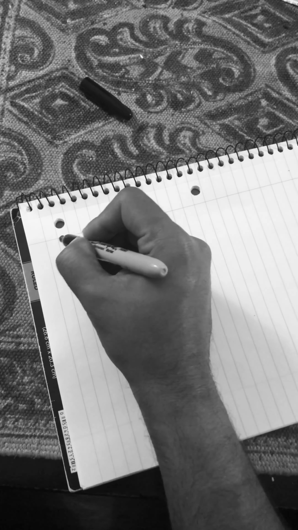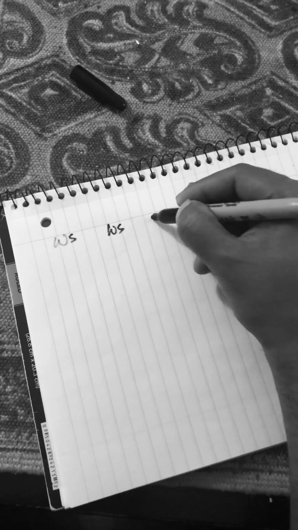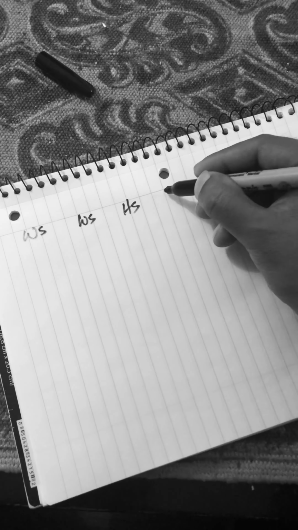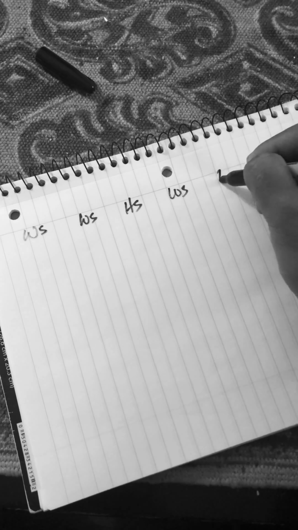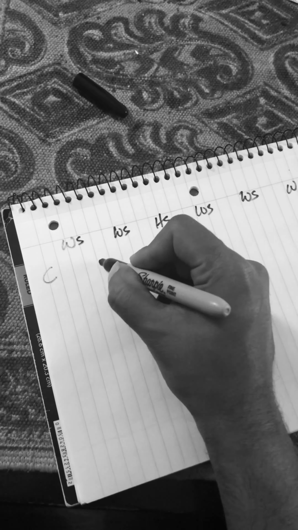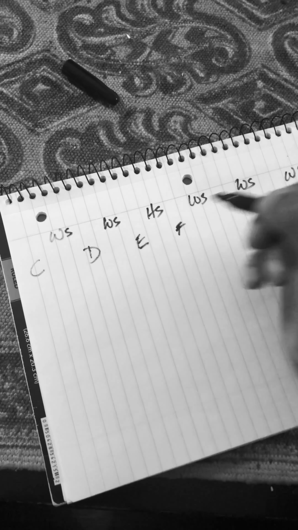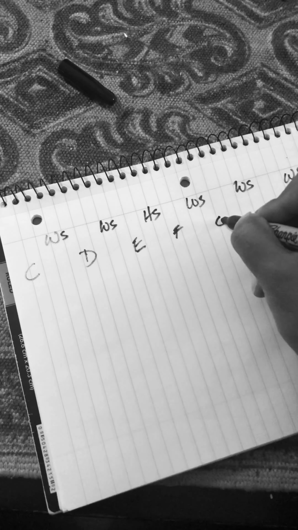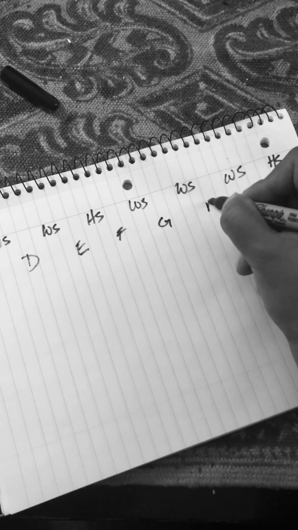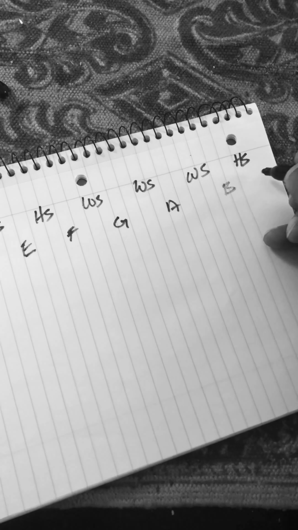So let's go whole step, half step, whole step, whole step, whole step, half step. We're going to start on C. Whole step up from C is D. Whole step up from D is E. Half step up from E is F. Whole step up from F is G. Whole step up from G is A. Whole step up from A is B. And then half step up from B is C.